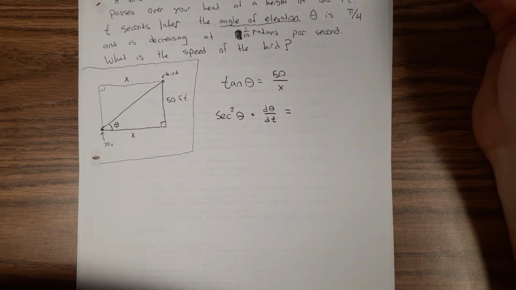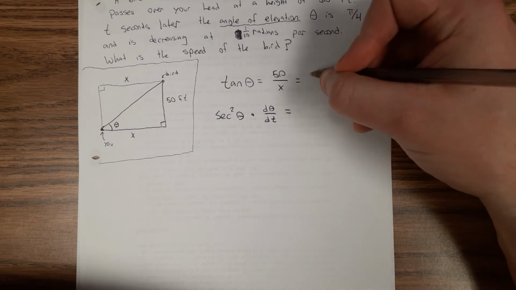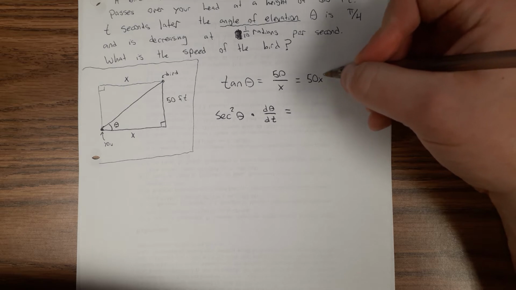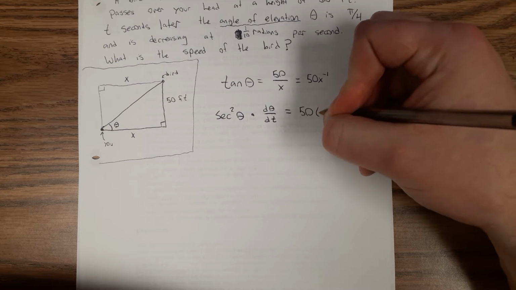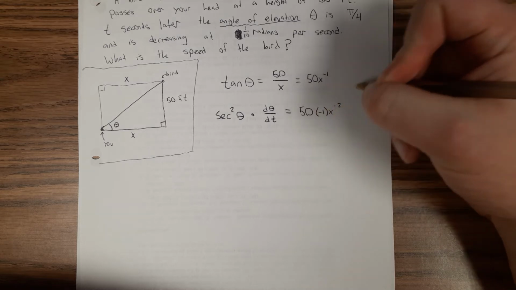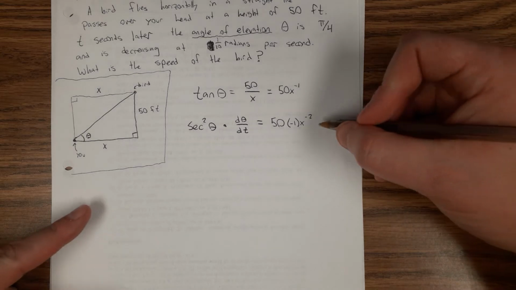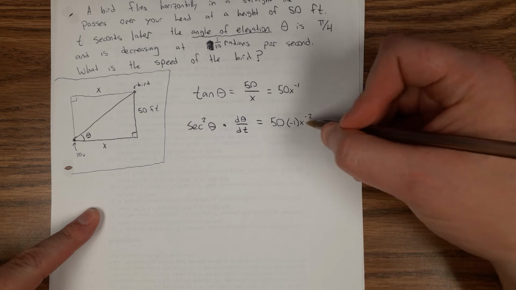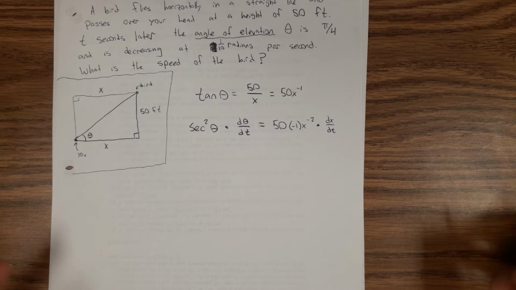And that equals what? Actually, let me be smart about this. Of course, I could do the quotient rule, but who wants to do that if I can avoid it? Let me rewrite this as 50x to the minus 1. So the derivative would be 50 times negative 1 x to the negative 2. But again, I have to do the chain rule. So I have to multiply by the derivative of the inside. The inside would just be x, and so the derivative of x is dx over dt, once again, because I'm doing derivatives with respect to t.